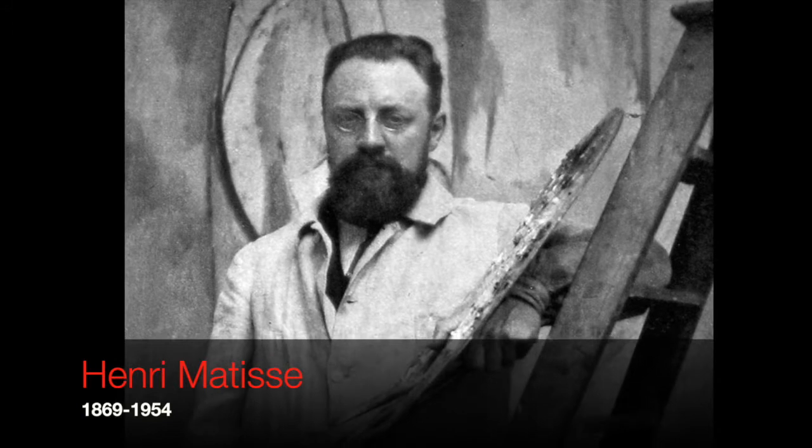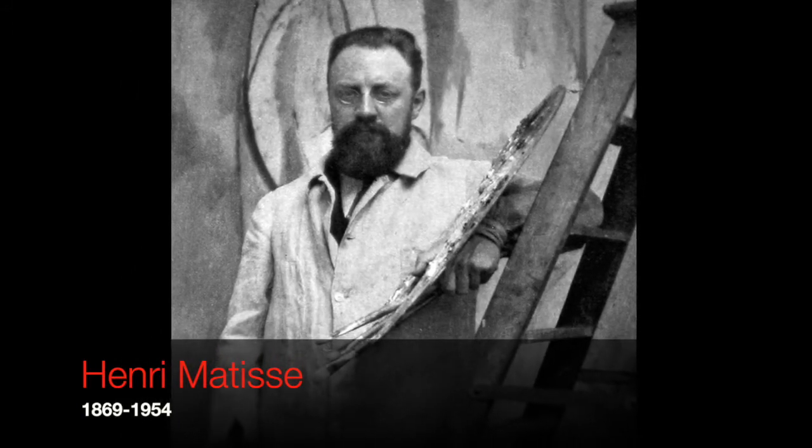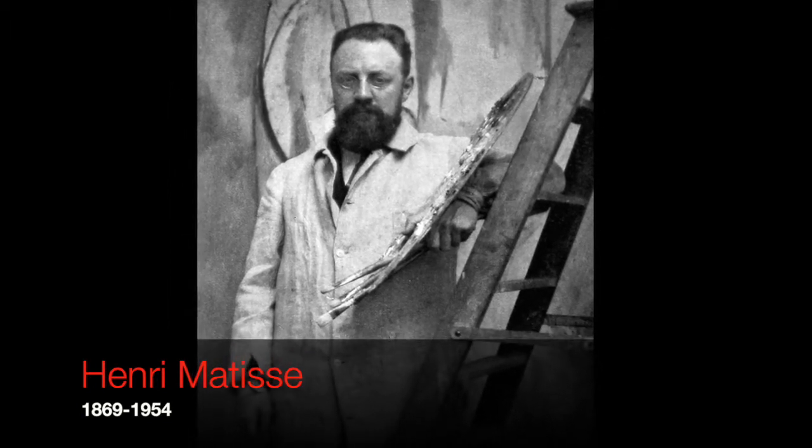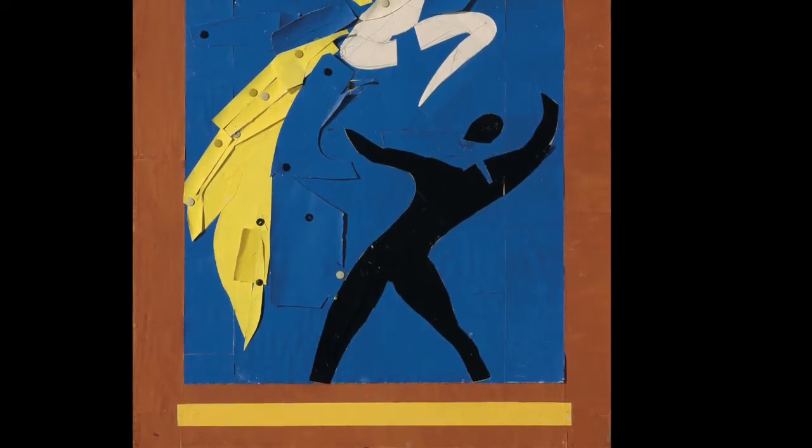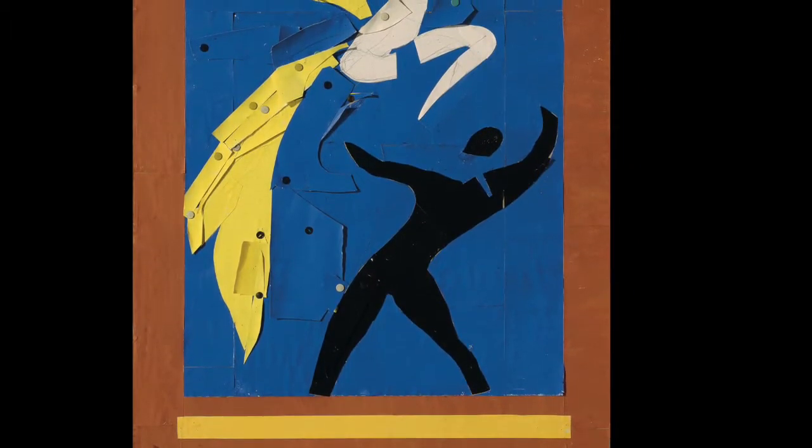One artist who works a lot with shape in his artwork is Henri Matisse. You may have heard of Matisse, or you may have seen his artwork. He's very famous. He is especially known for his paintings, but another kind of artwork he chose to work in was collage. Here you can see a collage piece by Matisse.